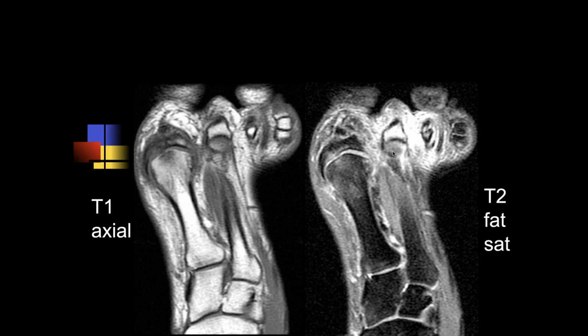And that's the reason in our foot and ankle protocols, we always include a STIR sequence in one of the planes, because the STIR uses fat suppression not based upon frequency. And therefore, you don't get abnormalities within the fat suppression on STIR due to field inhomogeneities.